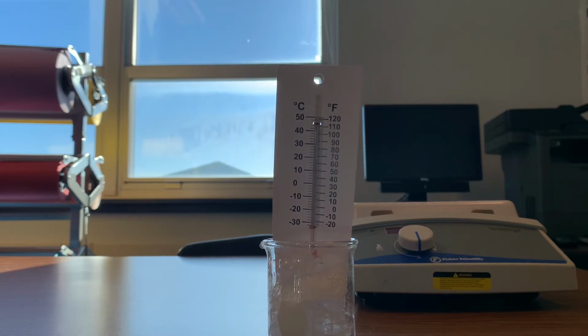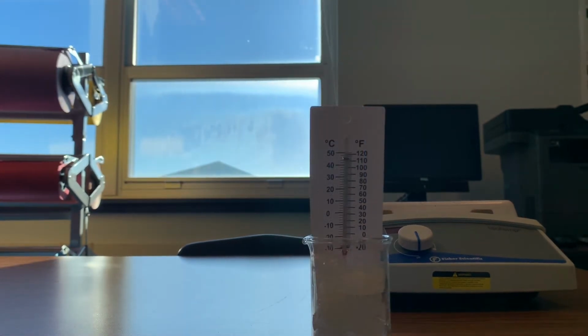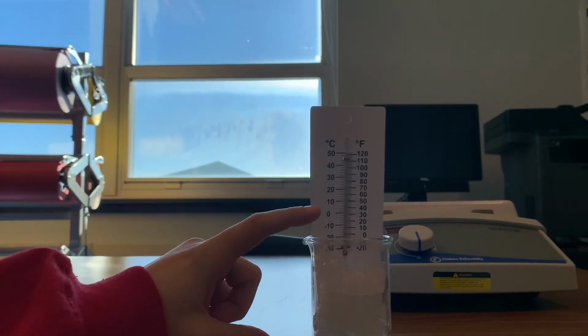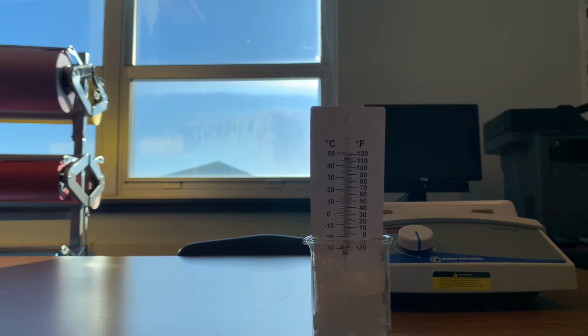Slowly but surely. All right, looking at the top of the red line to get our temperature, I can see that it's at about 32 degrees Fahrenheit, which is our freezing point.